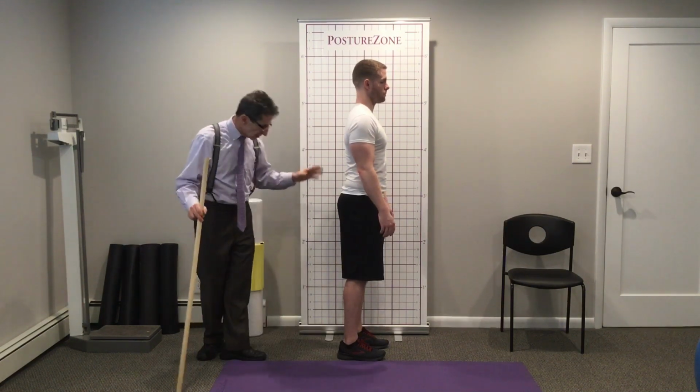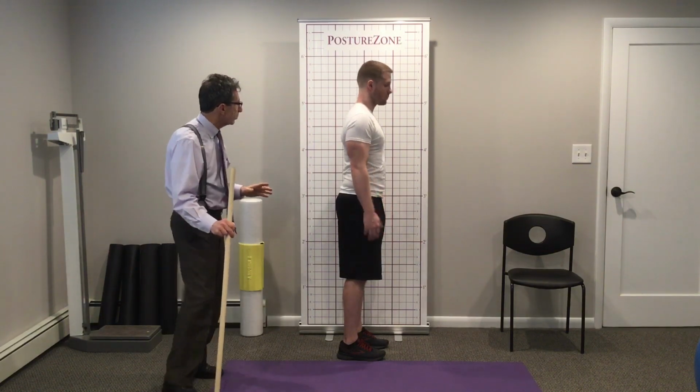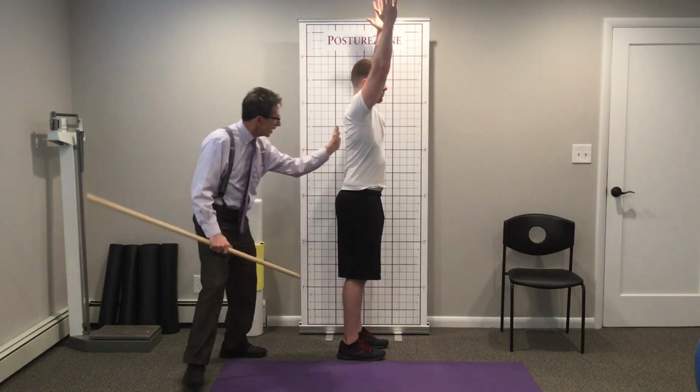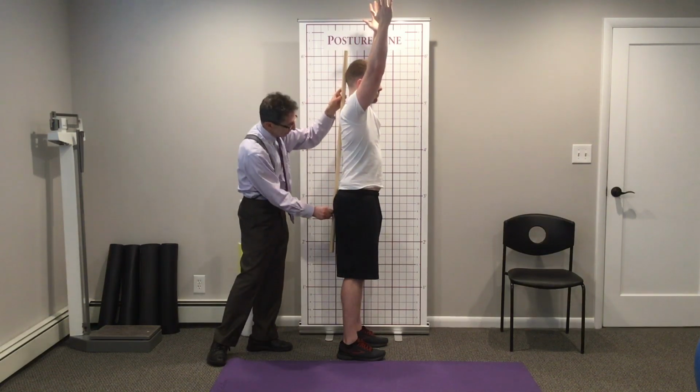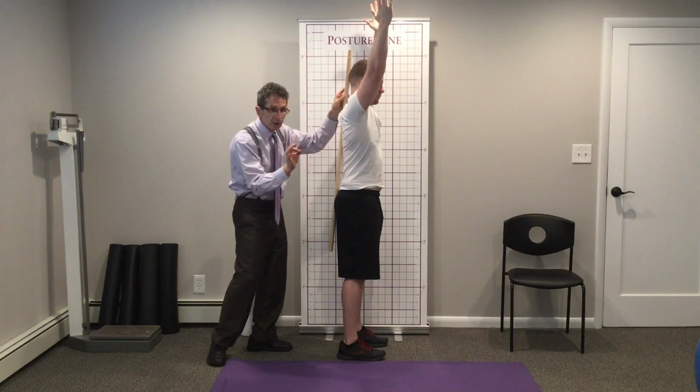So let's have you do a squat. Bring your hands up over your head. We're going to have Mike do an overhead squat. Now he's got nice curving through here. Now that's good. That amount of curve in his spine, see, just a little bit is very good.